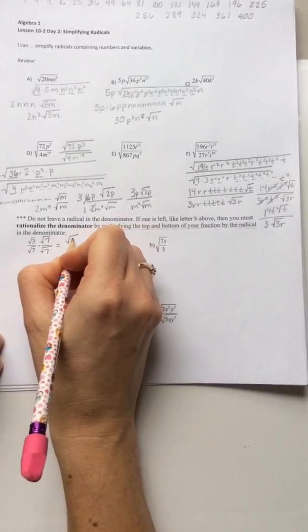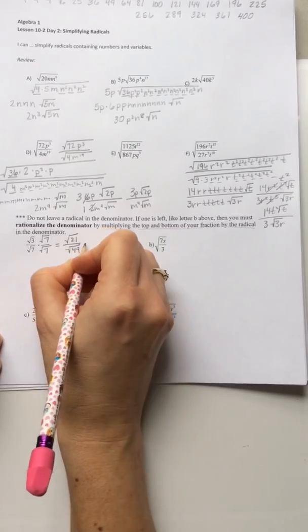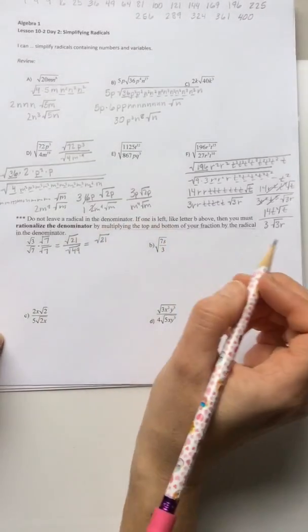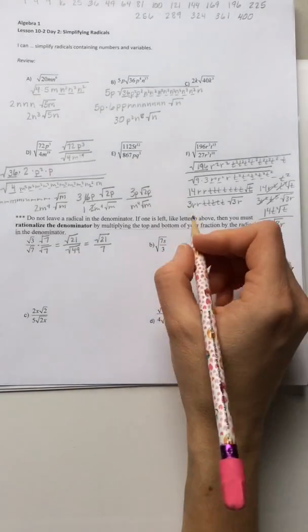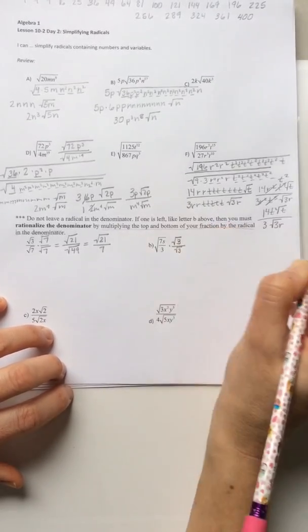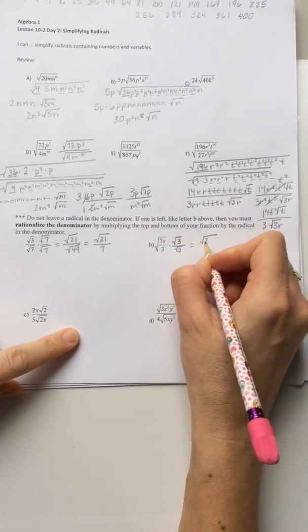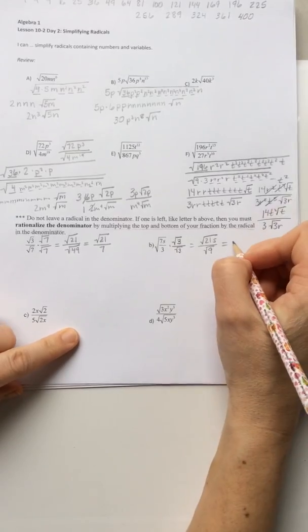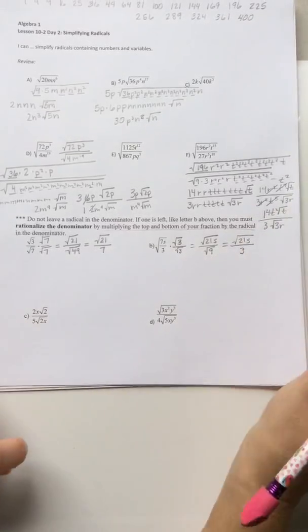When we do this, we get radical 21 over radical 49. 21 does not have any perfect squares in it, so it has to stay radical 21, and 49 becomes 7. Multiply the top and the bottom on this next one by radical 3, because that's the radical in the bottom. We get radical 21 over radical 9. Again, 21 does not have any perfect squares in it, but 9 becomes a 3.